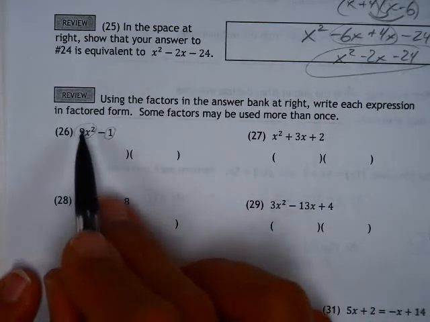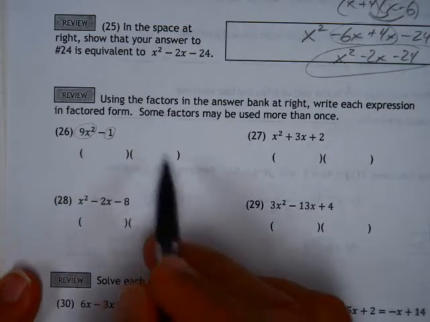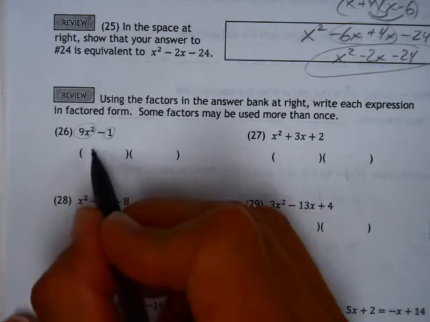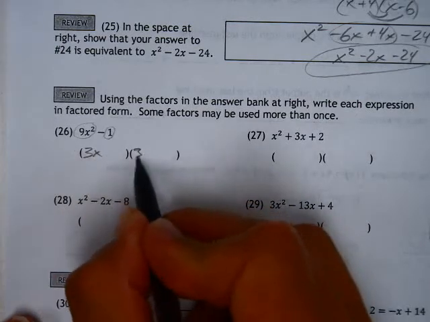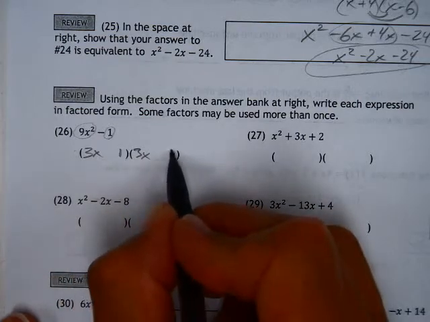And conjugates are basically the square root of this, the square root of that, with a plus or a minus in the middle. Okay? The square root of 9x squared is 3x. So we're going to put a 3x in both first spots. The square root of 1 is 1, so we're going to put a 1 here and a 1 there.